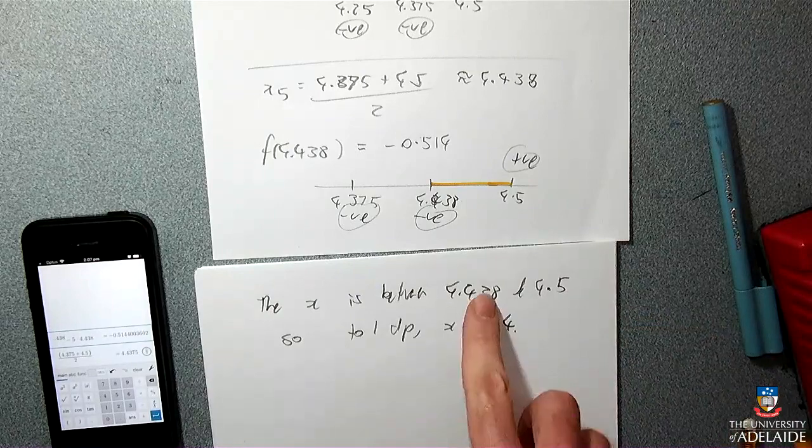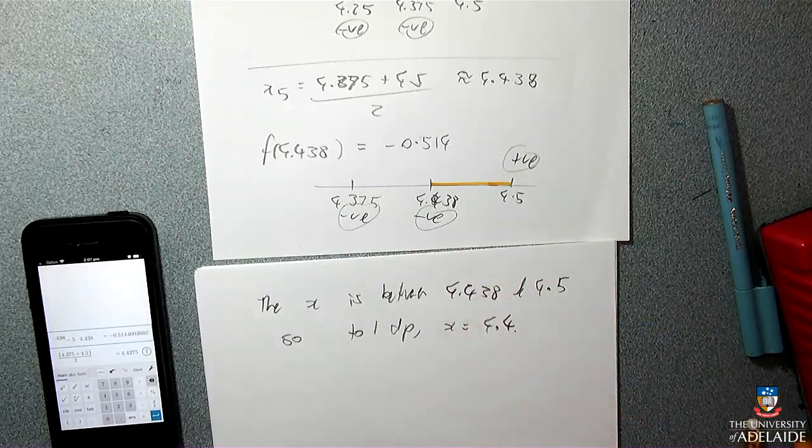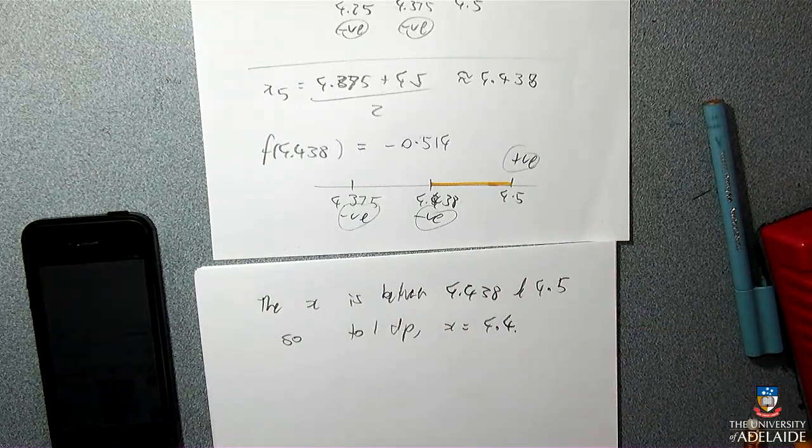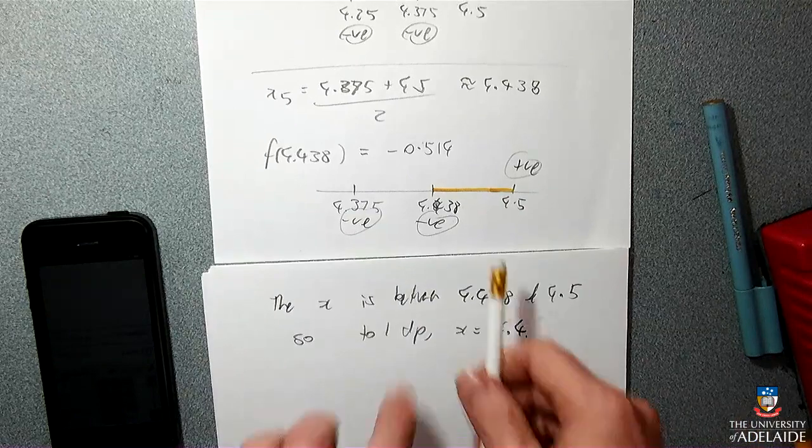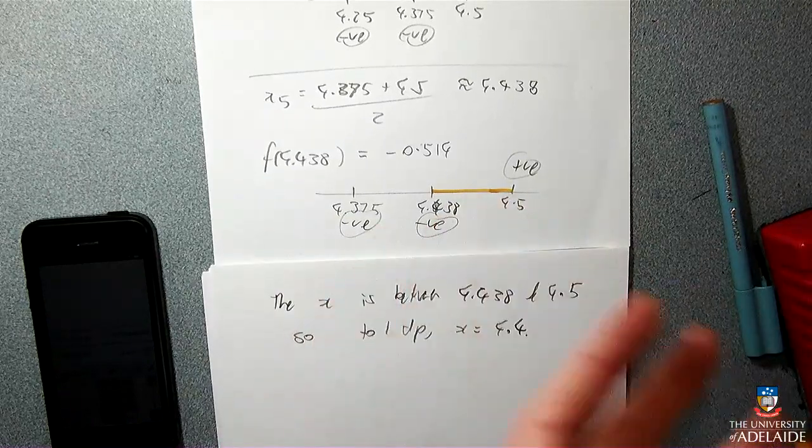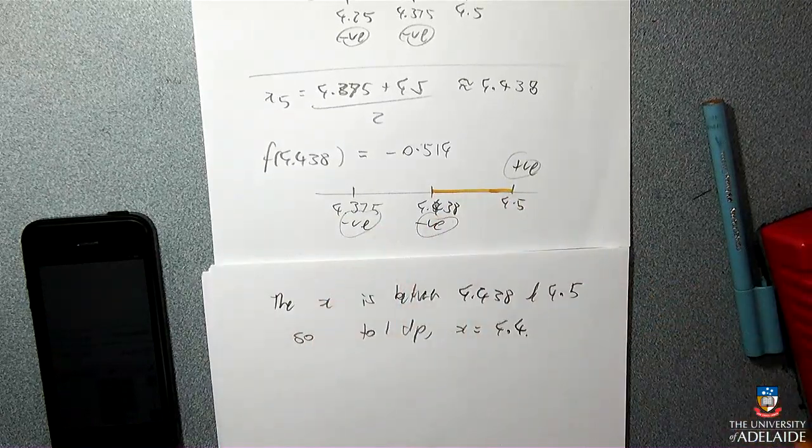No matter what number it is between here and here, it'll round. No, it totally won't. That makes me so angry. Damn it, I'm wrong. Because if it goes too close to the 4.5, it'll round off to 4.5, won't it?